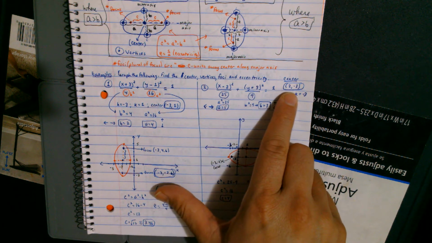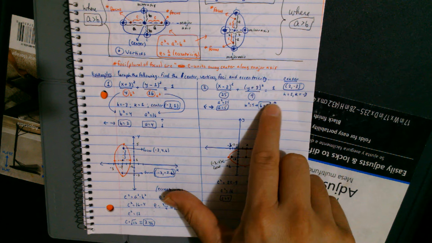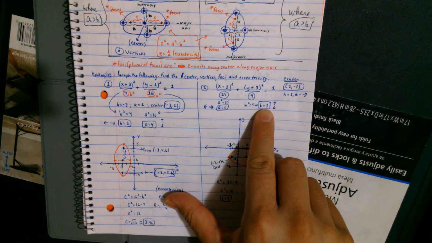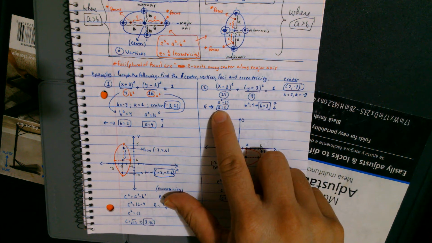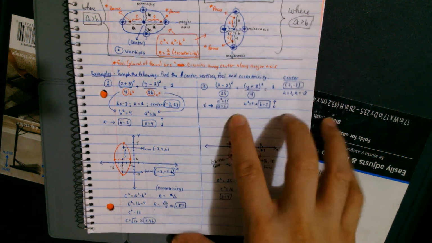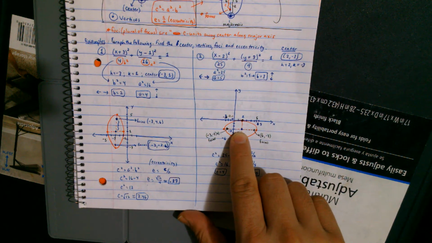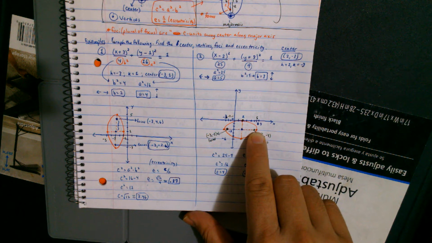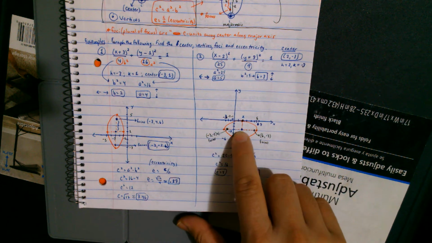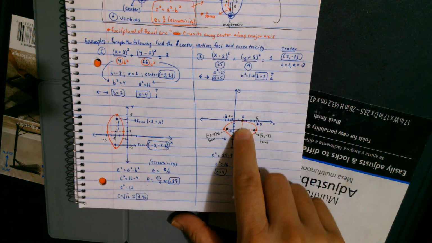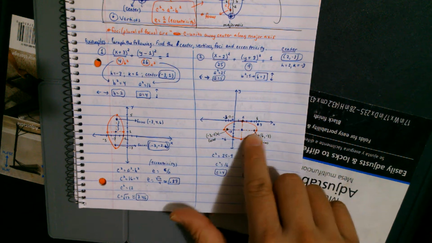So I'm going to go to the point (2, -3). I'm going to go up 3, down 3, put 2 dots. I'm going to go left 5, right 5, and I'll put 2 dots. And that's my ellipse. That's all it is. So at the point (2, -3), go 5 to the right, put a dot. 5 to the left, put a dot. Go up 3, put a dot. Go down 3, put a dot. And connect it, and there's your ellipse.